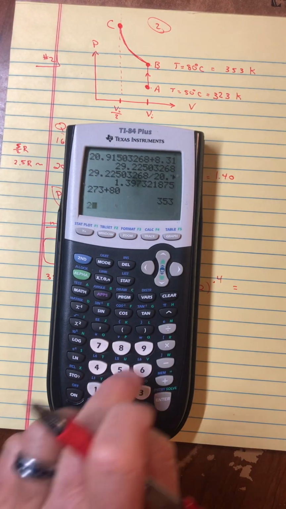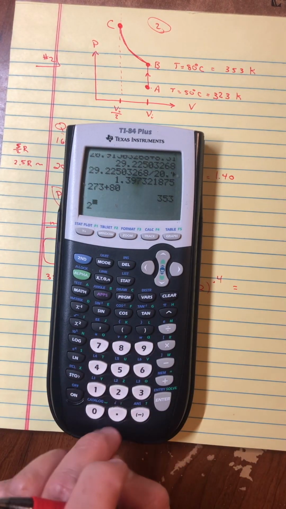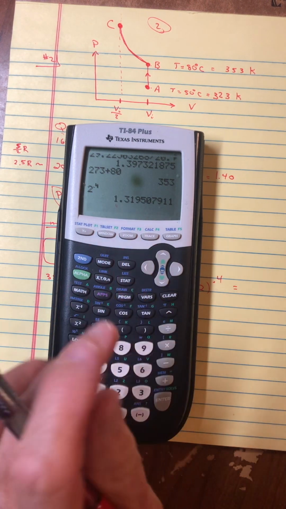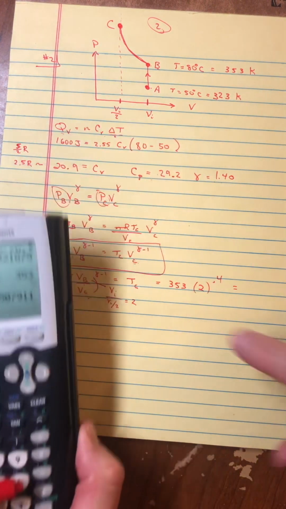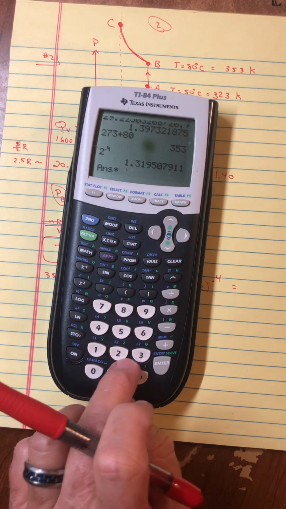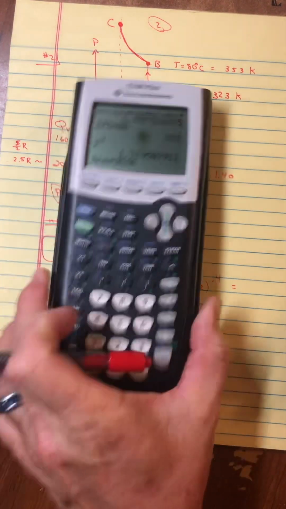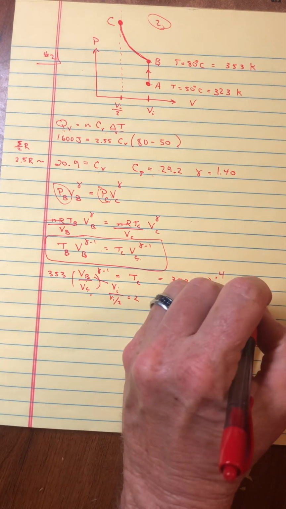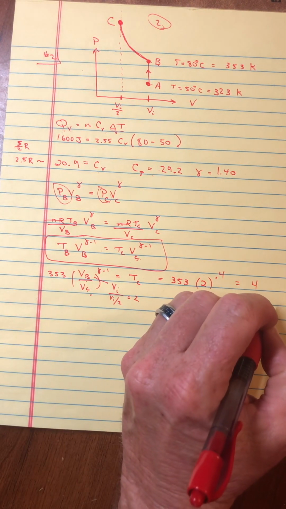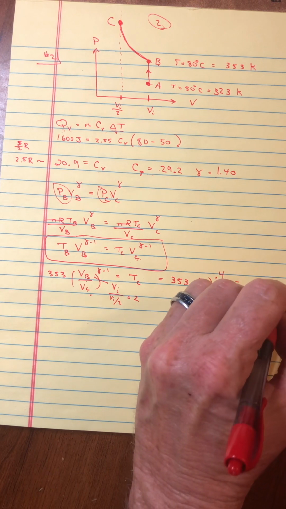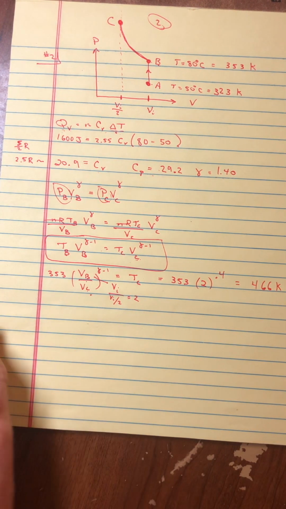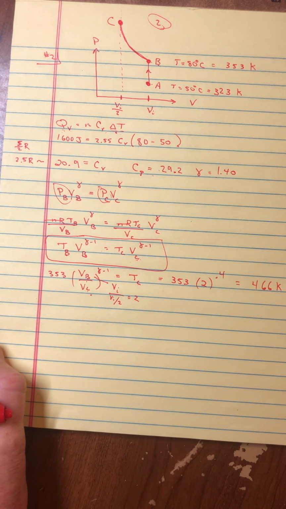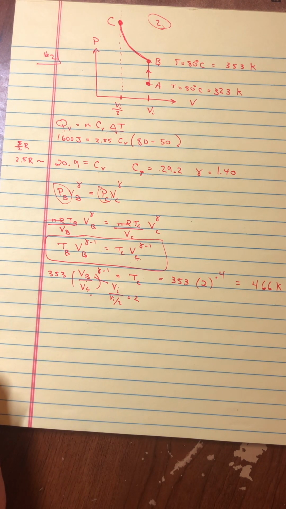So grabbing my calculator, I can go 2 raised to a power of 0.4. Okay, so 1.3 times the original temperature of the 353. And so it looks like 466, I'll call it 466 Kelvin, would be the temperature, at least in Kelvin.